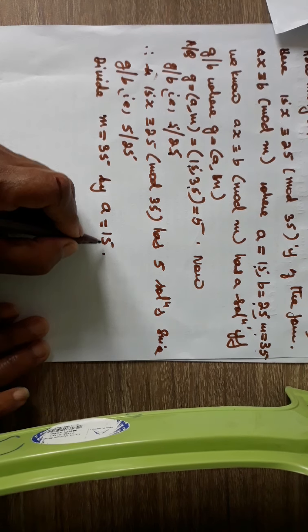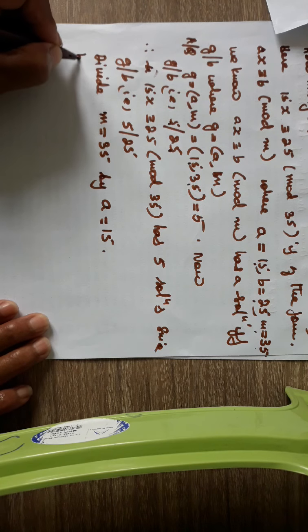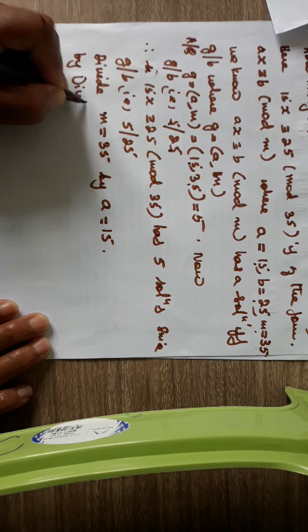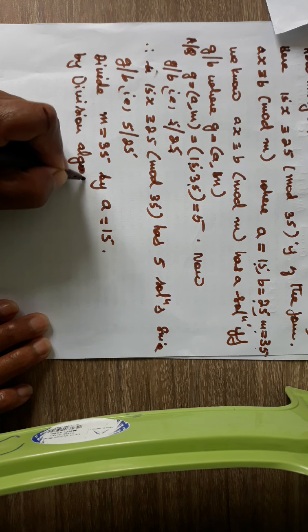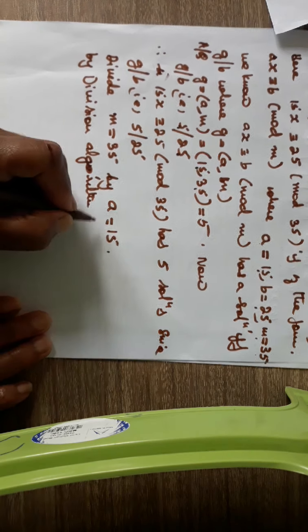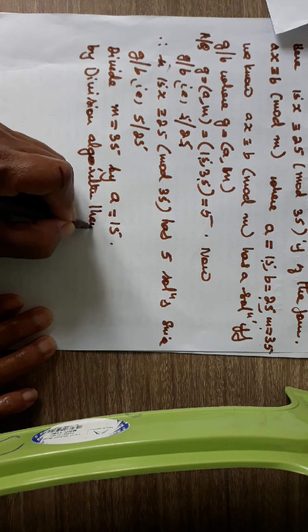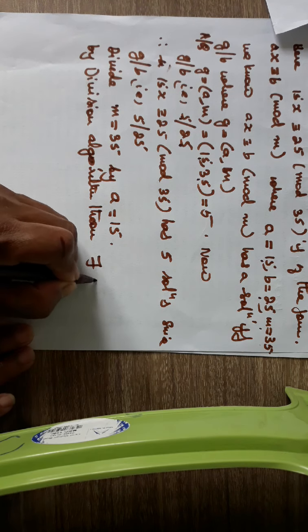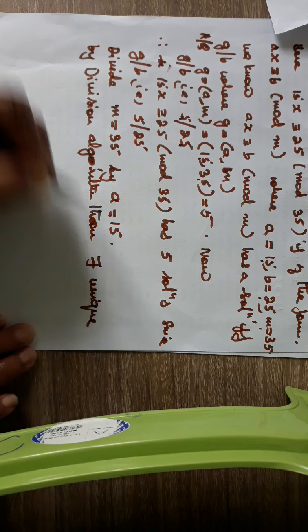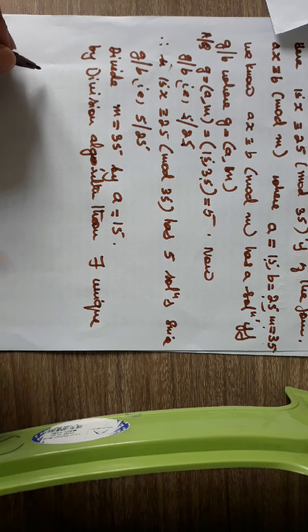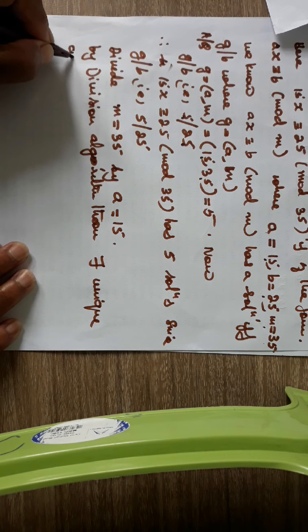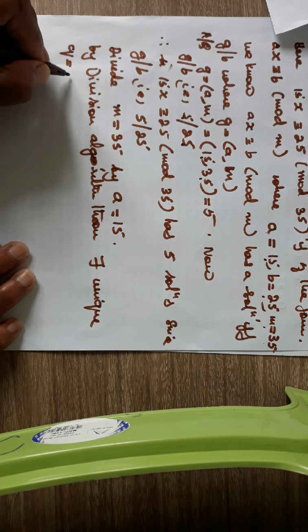By the division algorithm theorem, which is in unit 1, there exist a unique quotient q and remainder r.